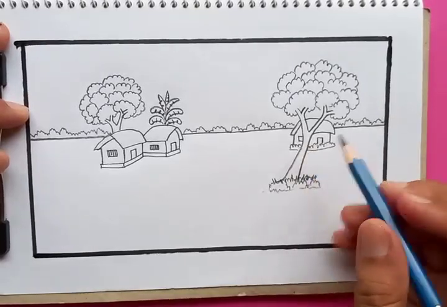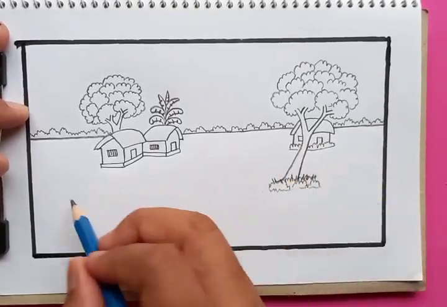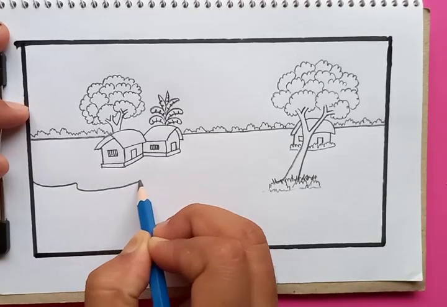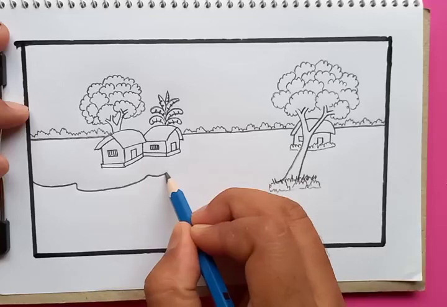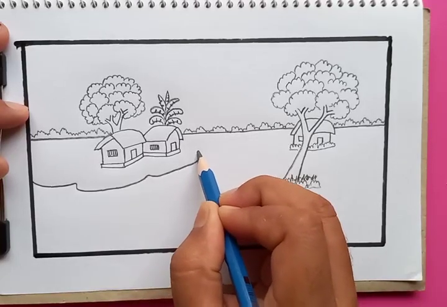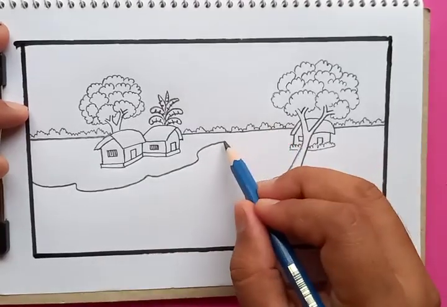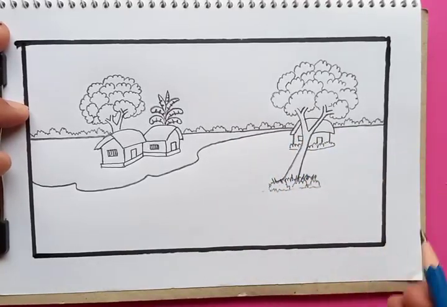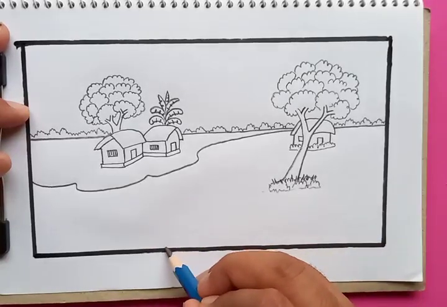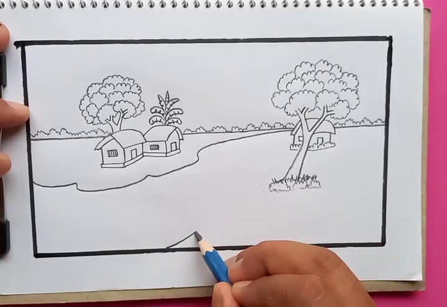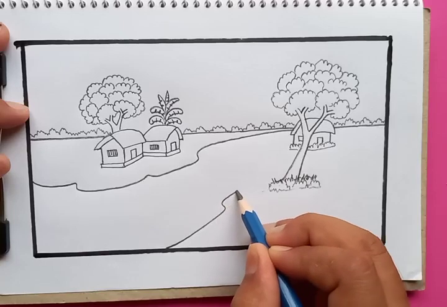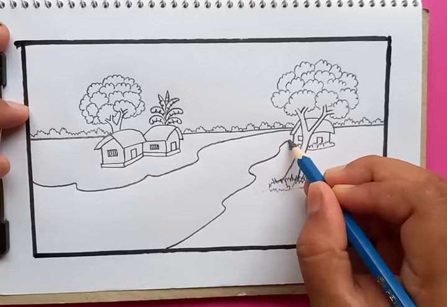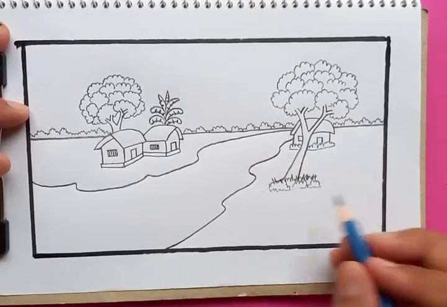All right, and there is a river which is flowing. So let's separate the land with the river. So the house is situated on the land, and the river flows to the far distance, and it's meeting up to the house, moving to the right corner. All right, and another bank line of the river. Okay, you can see it's like this, a little bit curved and just running to the house.